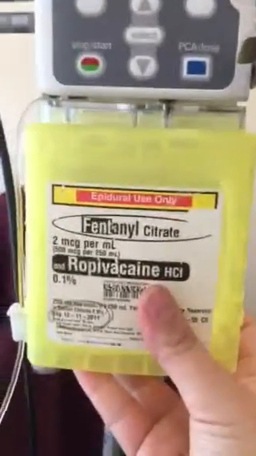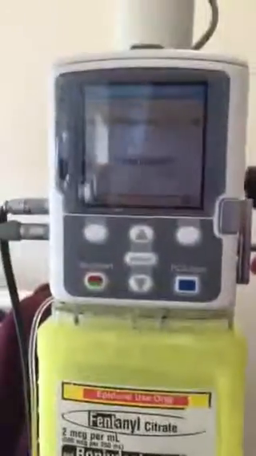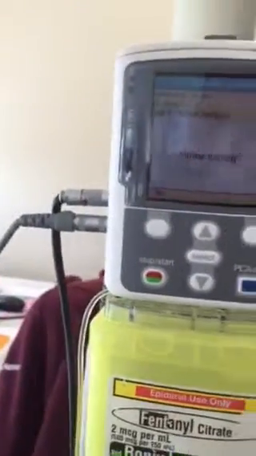Okay, so you're going to put your cassette in there. Sorry, I'm trying to do this by myself. Sometimes you'll just have to hear a click to click it on, okay? Pull your lever up and then lock it again and pull out your key.